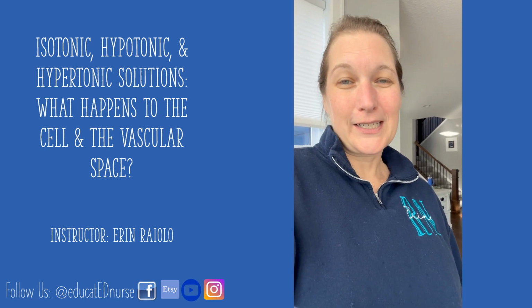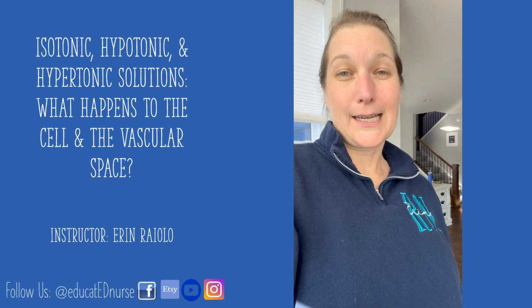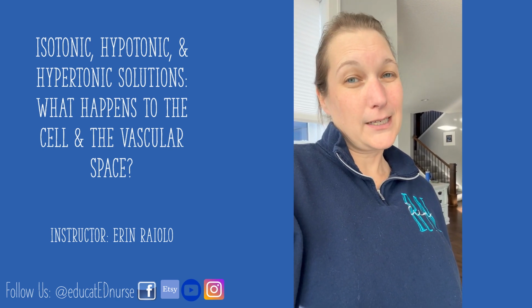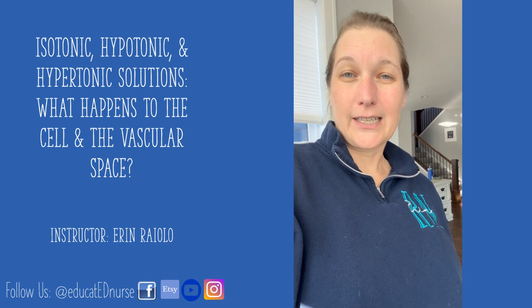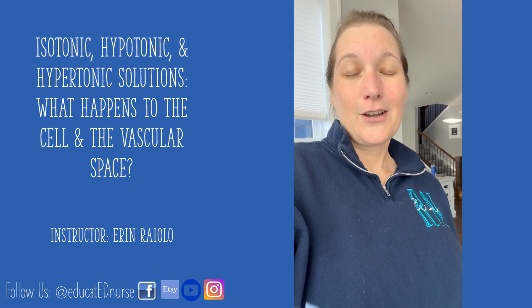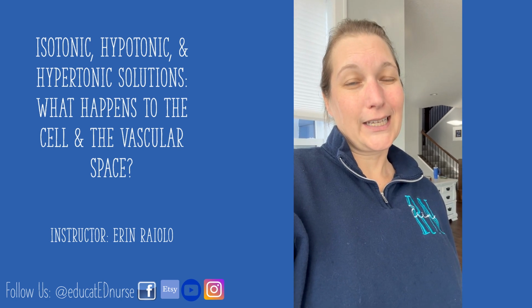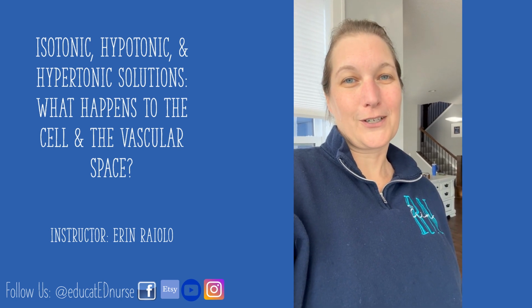So hopefully this was helpful and you can remember, the next time your patient needs IV fluids, maybe some tips and tricks so you know how these different IV solutions affect the cell and the vascular space. So the next time you have a sick patient and they need IV fluids, you can pick which ones are best for them.